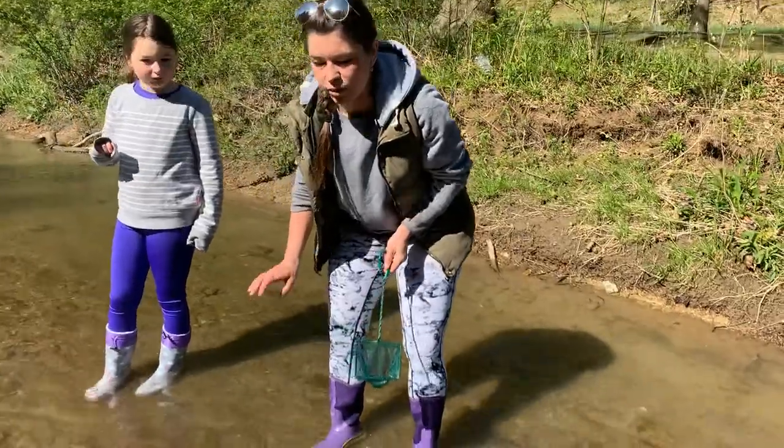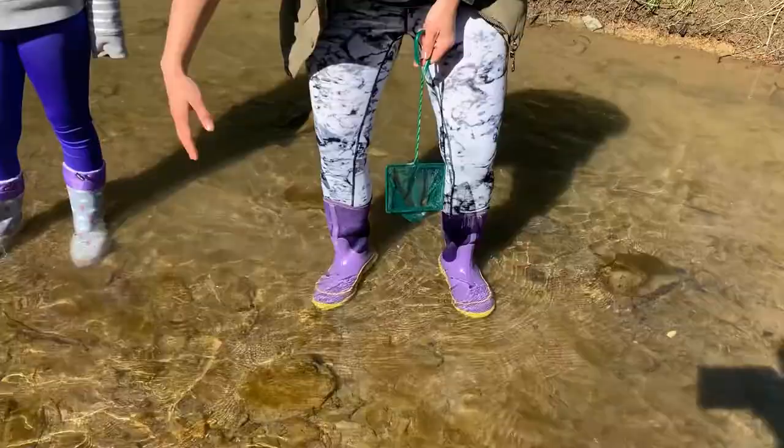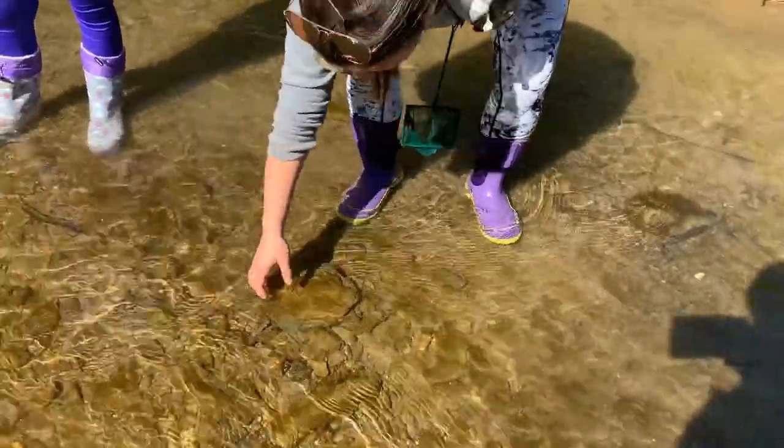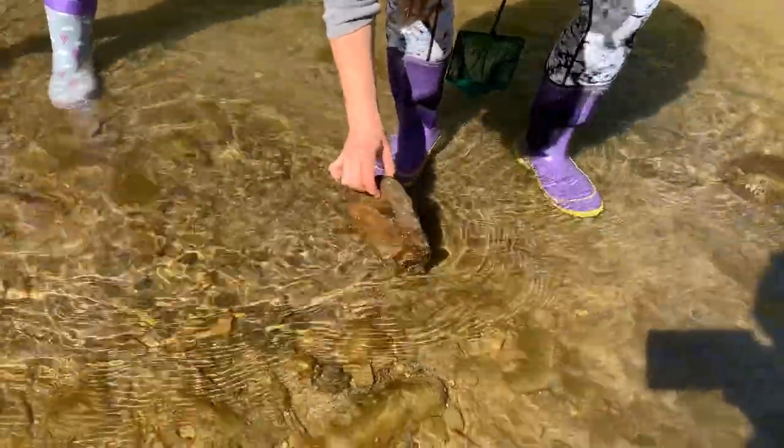All right, so when we're looking under the rocks, what we want to do is look and see which way the water is flowing. So since the water's flowing this way, we want to lift the rock up so that the water can kind of clear out and always away from us. We don't know what's under here. So I'm going to take this rock and kind of tip it away from me and look to see what's underneath.